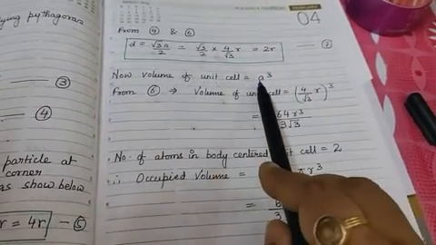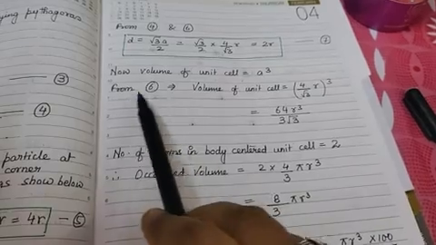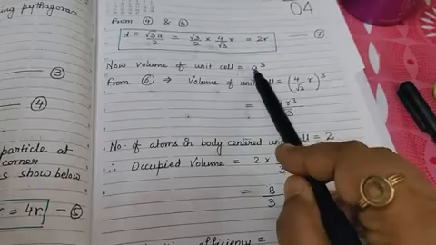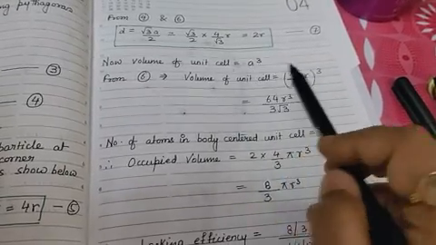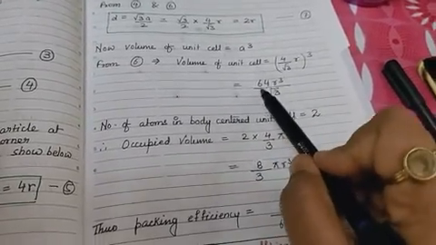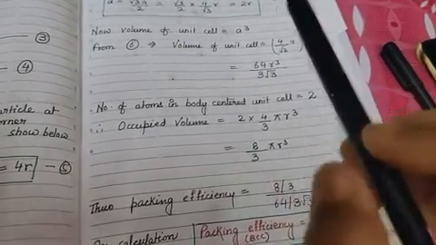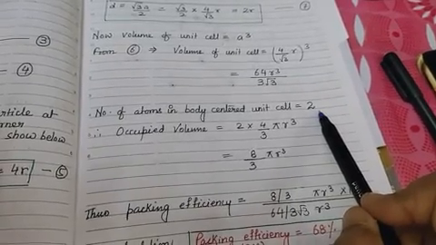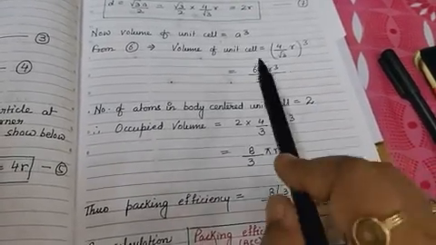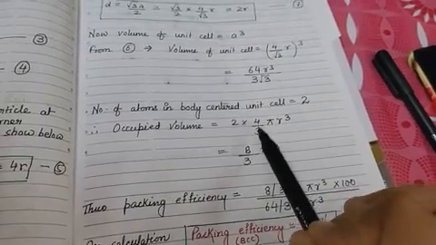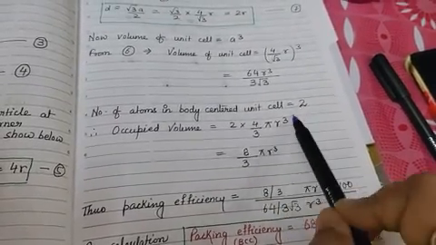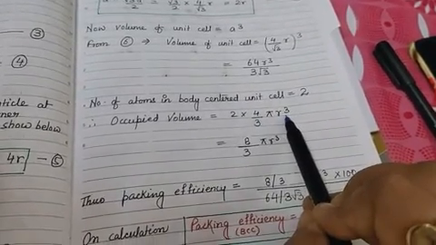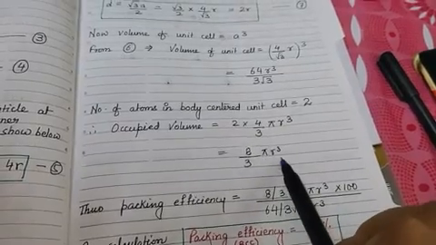Now the volume of the unit cell is a cube. From 6, the volume of the unit cell is 4 by root 3 r whole cube, because the value of a is 4 by root 3 r. Therefore it will be 64 r cube by 3 root 3. The number of atoms in a body-centered unit cell is 2. We know that the number of atoms in a body-centered unit cell is always 2. Therefore the total occupied volume is 2 into 4 by 3 pi r cube. 4 by 3 pi r cube is the volume of one sphere. So if there are two spheres, then 2 into 4 by 3 pi r cube, which is 8 by 3 pi r cube, will be the occupied volume.